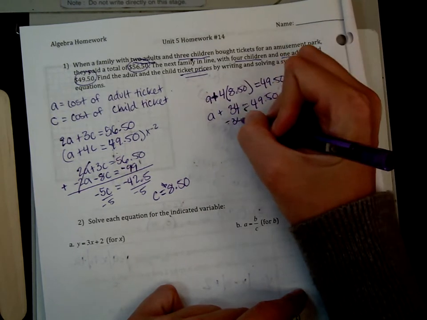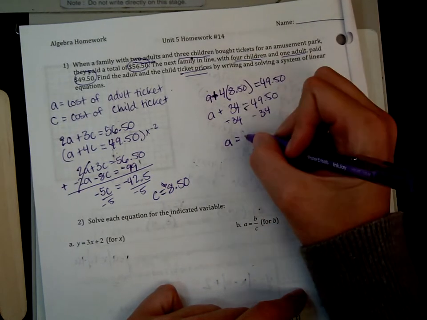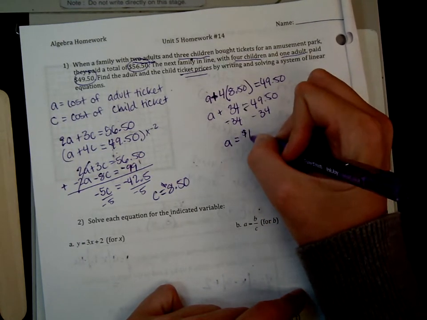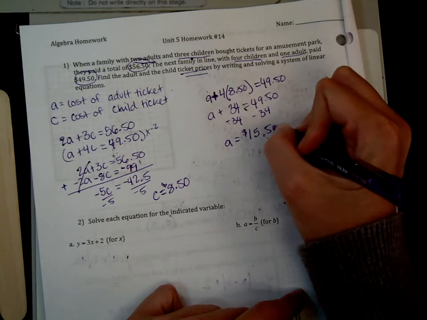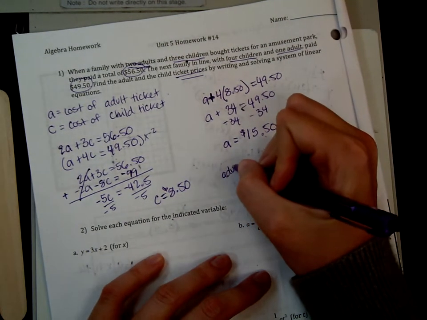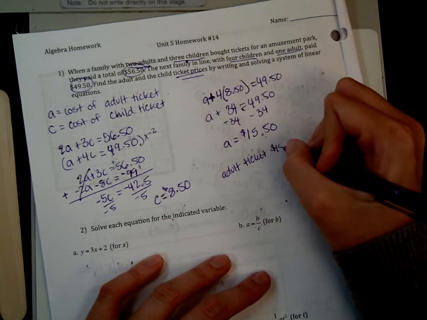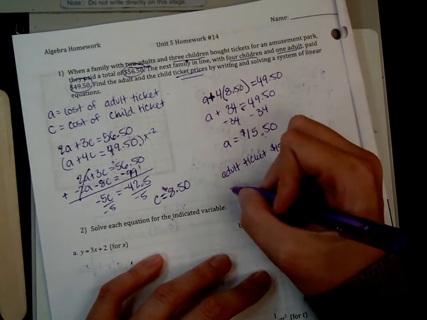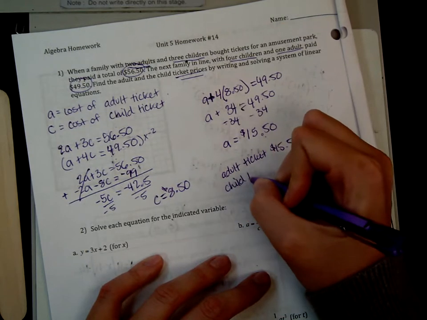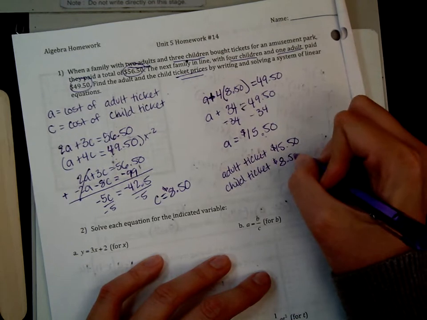And then we'll subtract 34 from both sides, and we get that A equals 15.50. So an adult ticket costs $15.50, and a child ticket costs $8.50.